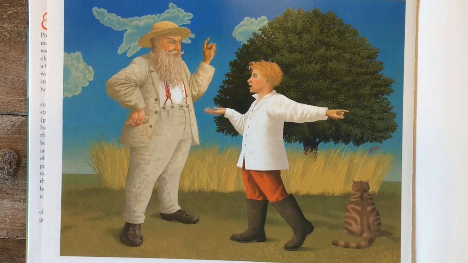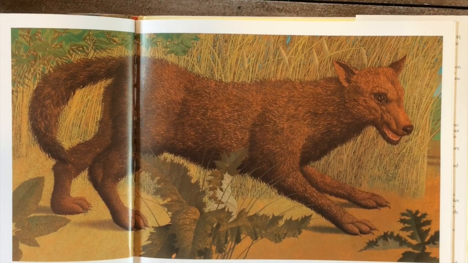Peter said, "I'm not afraid of a wolf." "Silly boy, a wolf is dangerous," said Grandfather as he led Peter back to the garden, locked the gate, and went into his cottage. And then danger came. Out of the trees, across the meadow, a big, hungry wolf crept through the tall grass.